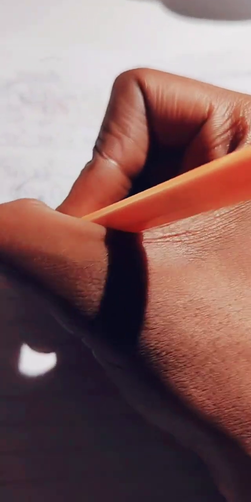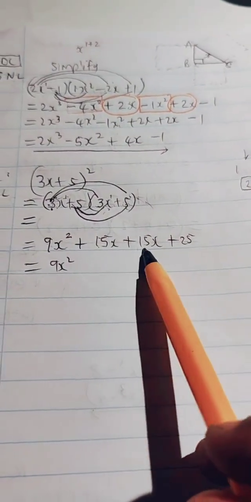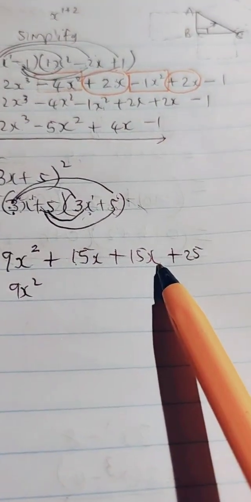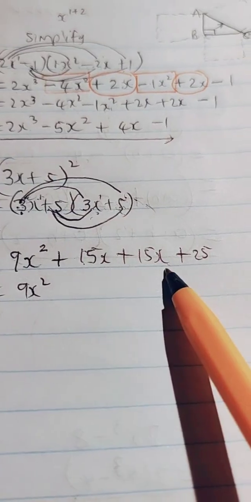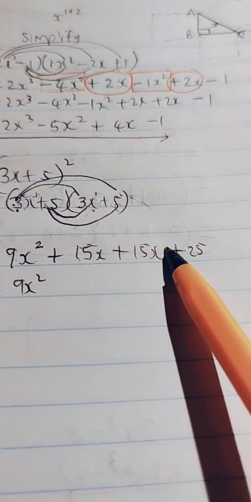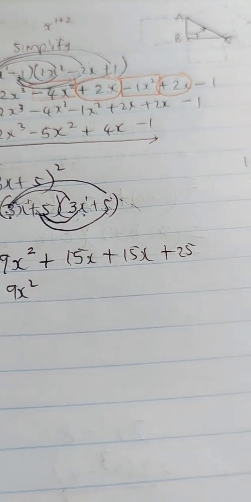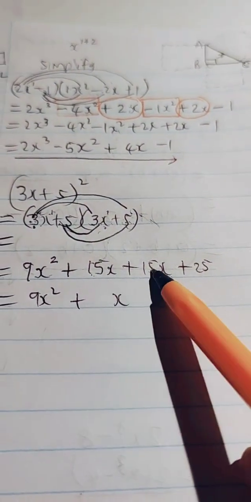Then here, guys, we can add like terms. Now that we have done that, we can say 9x squared, and 15x plus 15x, these are like terms. Why do we know these are like terms? The x and the x make it such that we know they are like terms, because the exponents of the x's are the same. So therefore, what can we do? We can go ahead and add these like terms. 15x plus 15x will give us, we keep the variable, we add the coefficients. What's 15 plus 15? It's 30. And then we write the 25 at the end.